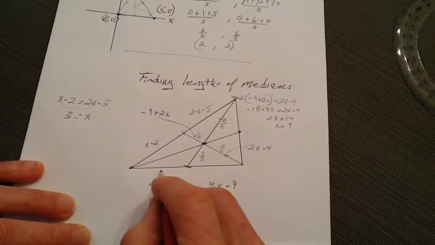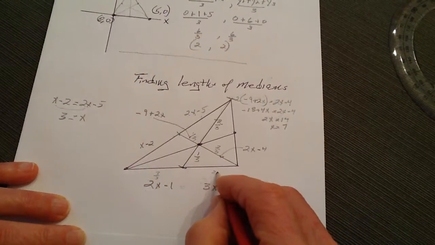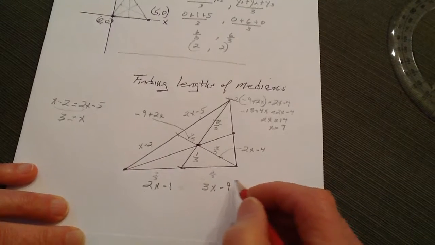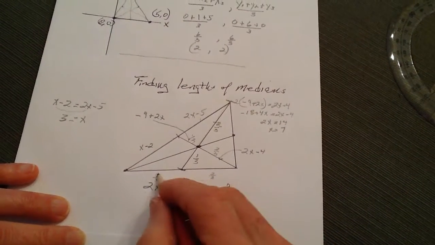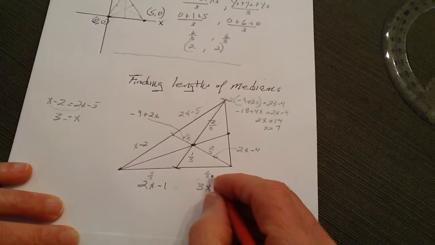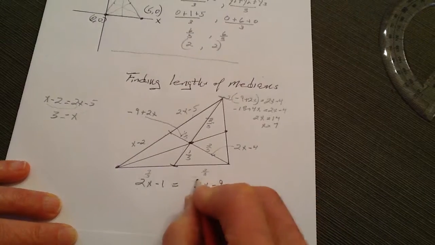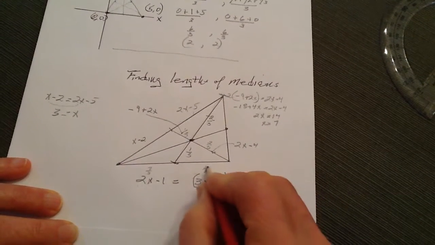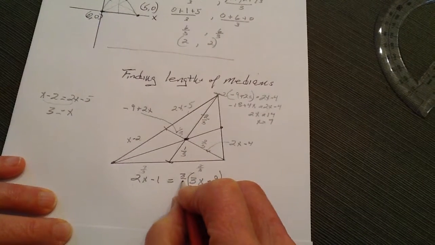Now, I've got to set up an equation, or I know that all of this right here is 3 over 3, that's the whole length, where this right here is only 2/3. Now, what can I multiply by 2/3 to get 3 over 3? We just do the reciprocal of that. So in order to make my equation, I have to multiply this right here by the reciprocal, which is 3 over 2.